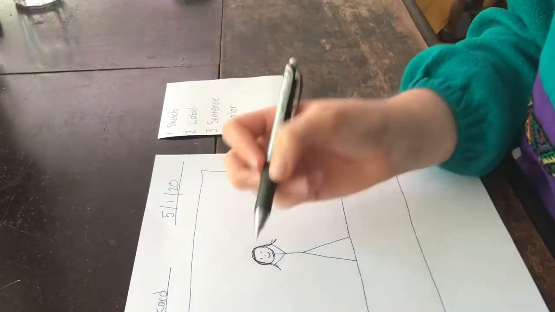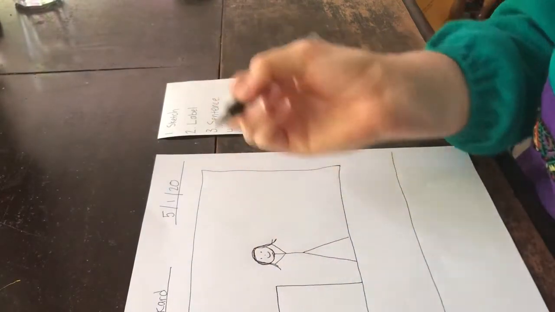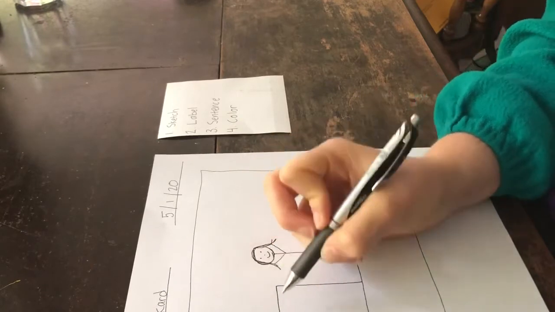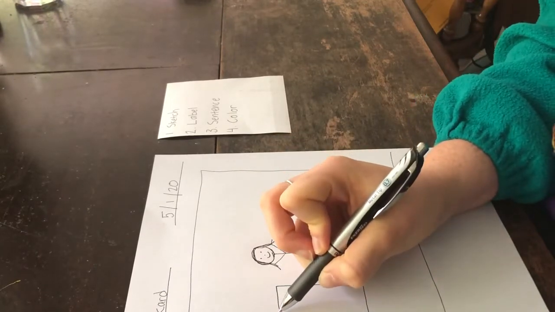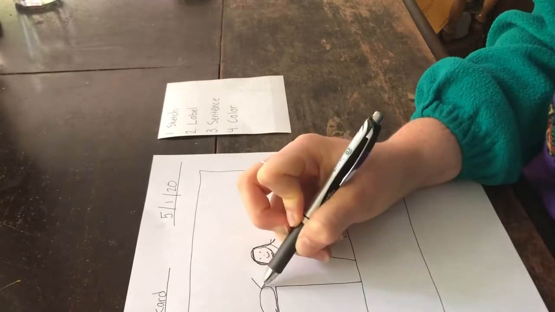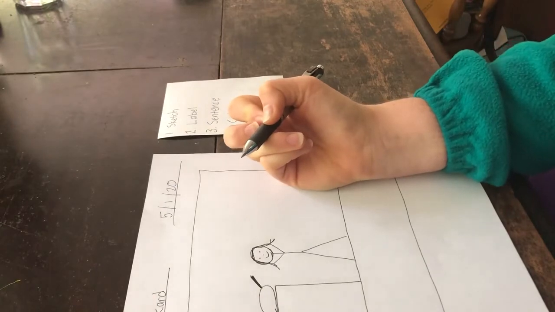So in order to make eggs, I was cooking on the stove. Okay, so here I am drawing my stove, and I made eggs in a pan, and the pan was a circle with a handle. Okay, so there's my pan.